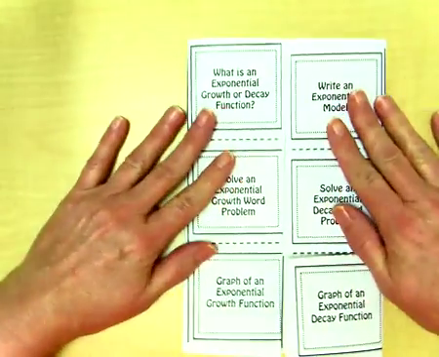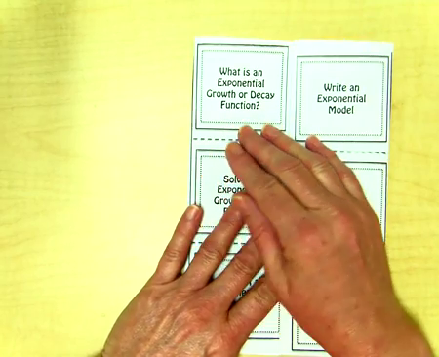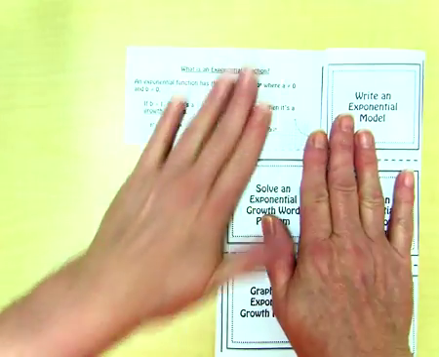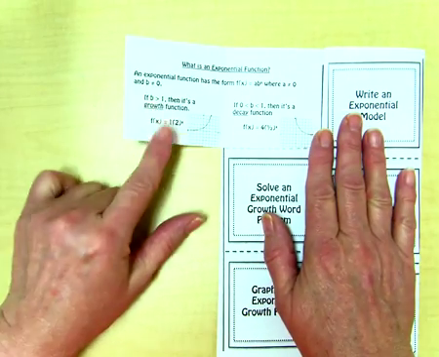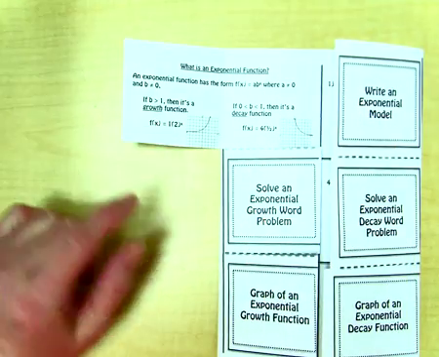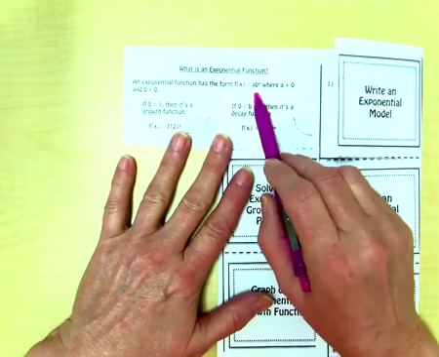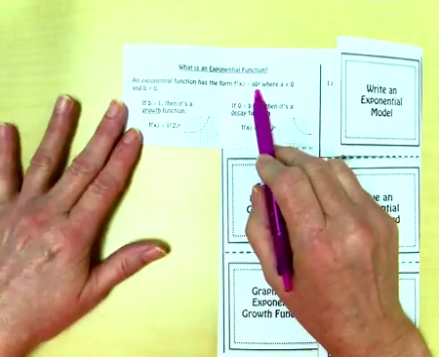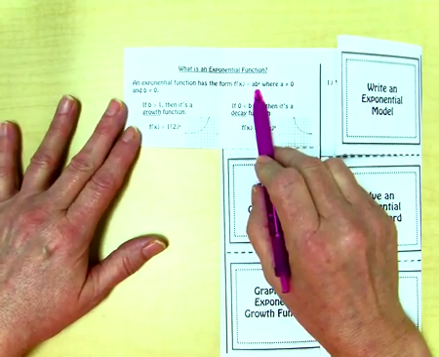So here's our foldable. We will be looking at what is an exponential growth or decay function first. So we open up this flap and we see an example of growth and decay. We have an exponential function that is in this form. A or B cannot both be 0. B determines whether or not you have growth or decay.